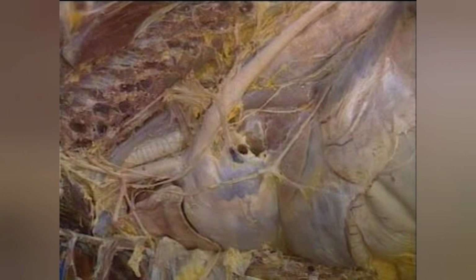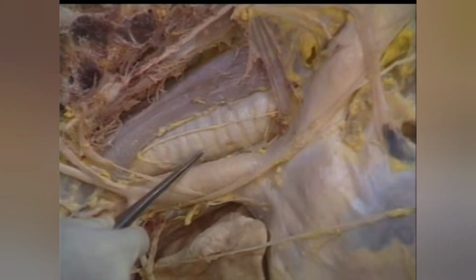Let us see the structures present in these spaces one by one. We shall start with the anterior mediastinal space. The area in front of the heart is the anterior mediastinum. Now you are able to see 3 large tubular structures here. The tube situated at the center is the trachea. Above this, the pink-colored tube is the esophagus.